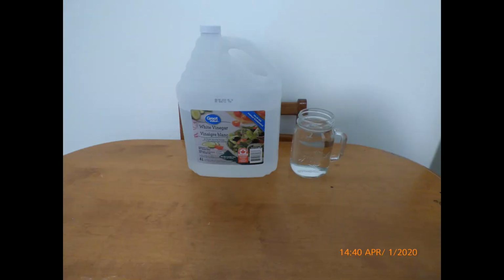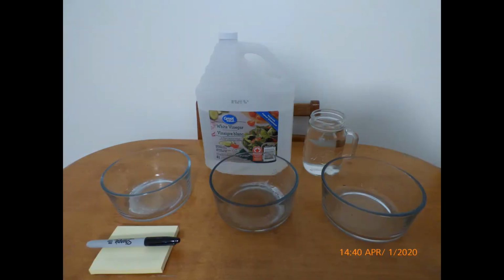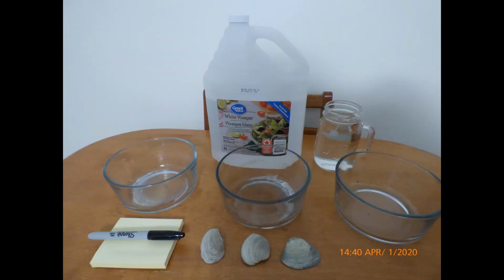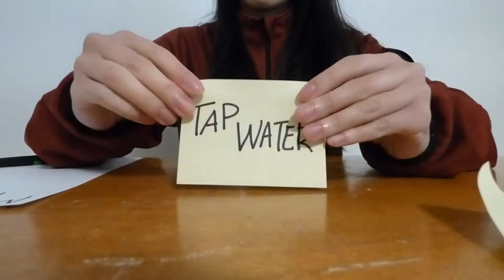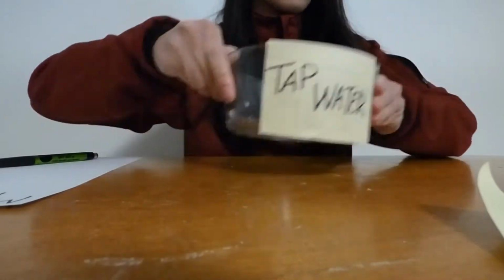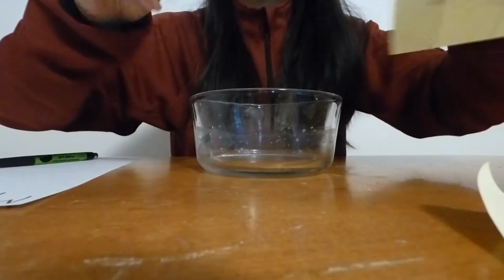For the shell-shocked experiment, you will need vinegar, tap water, 3 containers, 3 shells of similar shape and size, 3 labels, and the shell-shock datasheet you can find on our Facebook or website, or you can make your own. We'll link those below. To start, label your containers with vinegar, tap water, and half vinegar, half water.